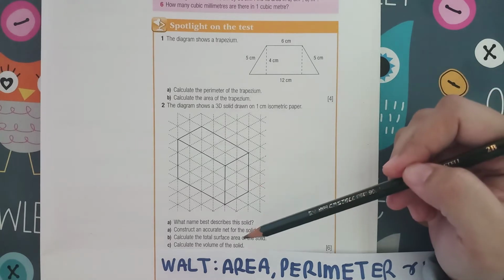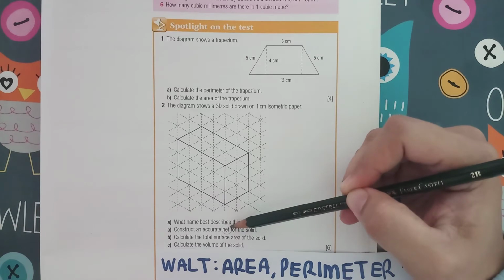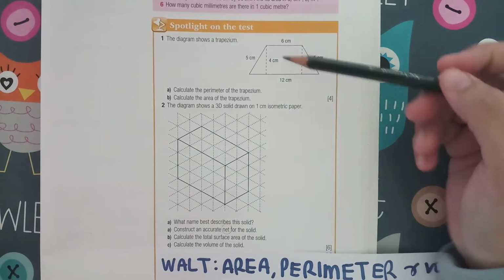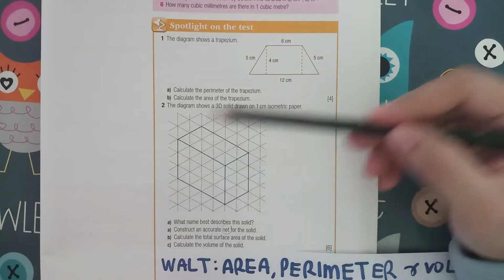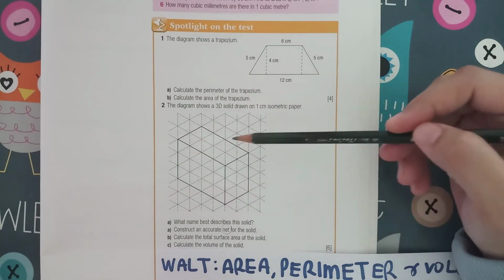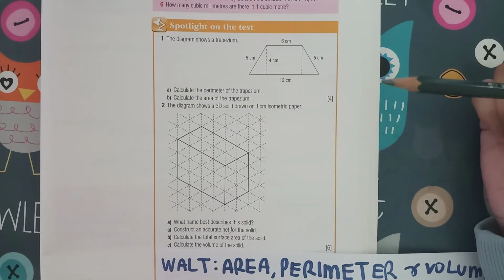Okay, construct an accurate net for the solid. So how do we draw our net? We get a net when you open your solid. Okay, you open. You need to imagine a bit here. You need to open your solid here. So this is like a box, right? When you open the box, what do you get? Okay, so I want you guys to draw the solid.